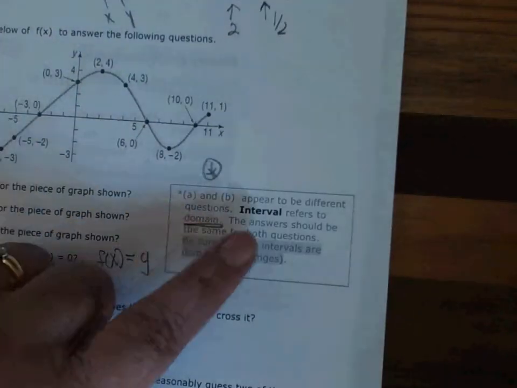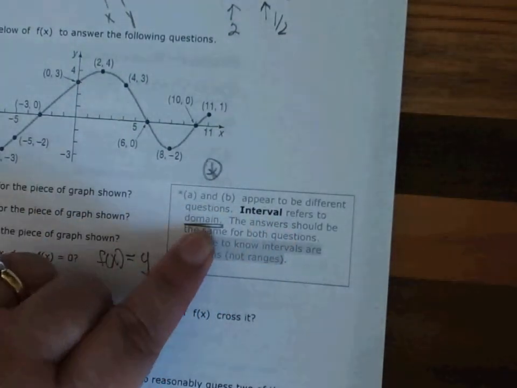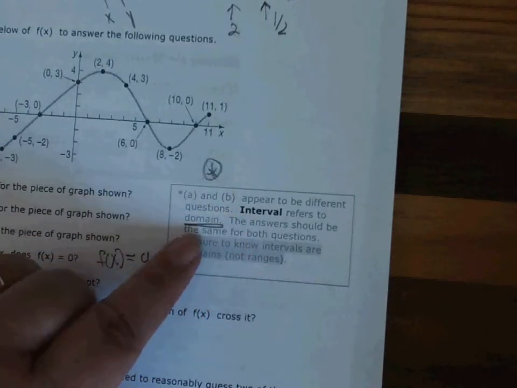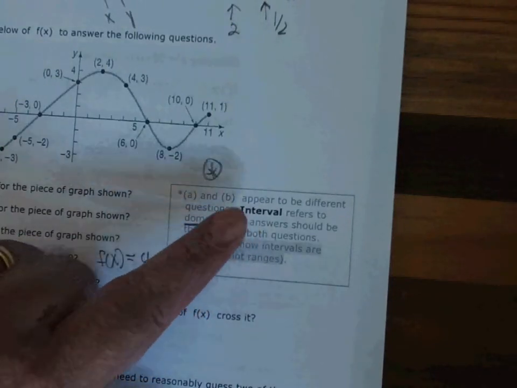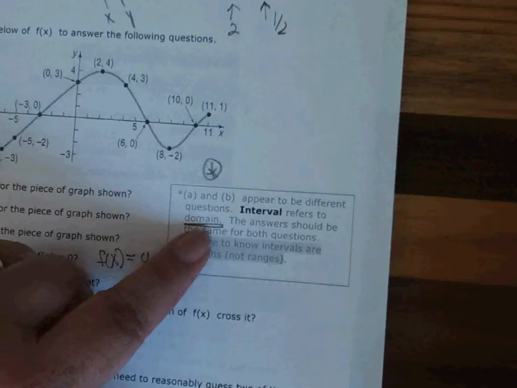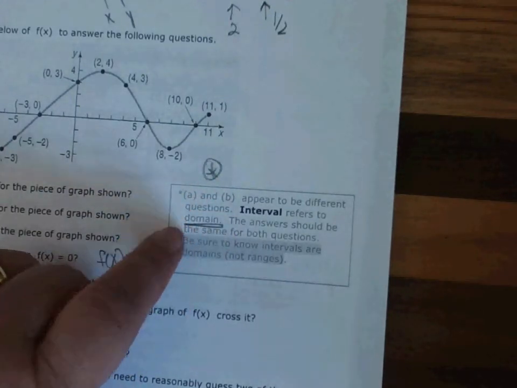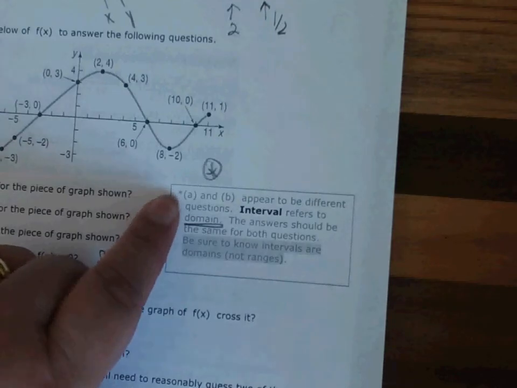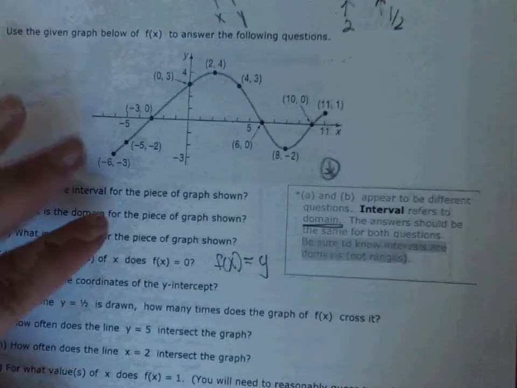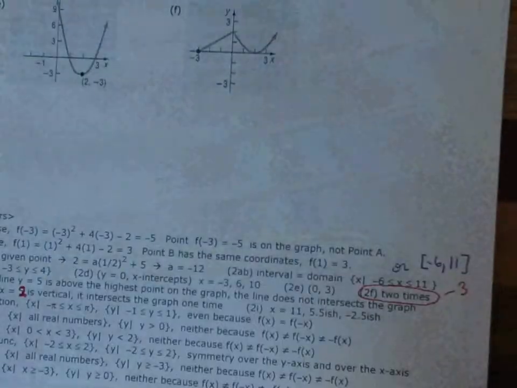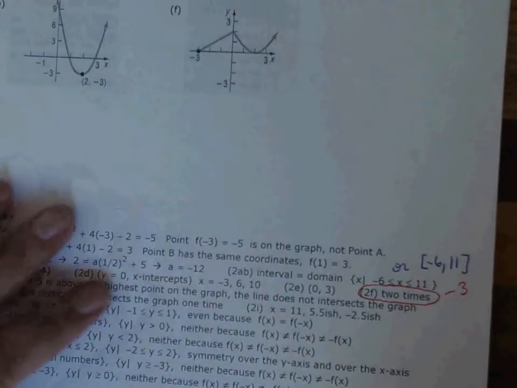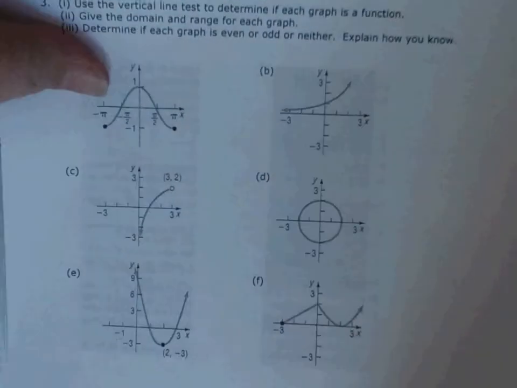It says interval refers to the domain, so it's just another word, interval and domain. Interval, domain, same thing. It's just vocabulary. Write it down in your notes. If it's got a big box around it and a star, it's important, okay? Do these problems. It's all worked out for you right here. Do these problems too. This is easy.